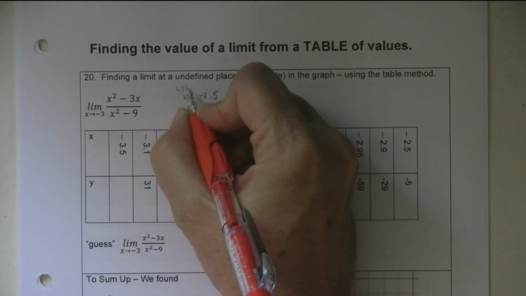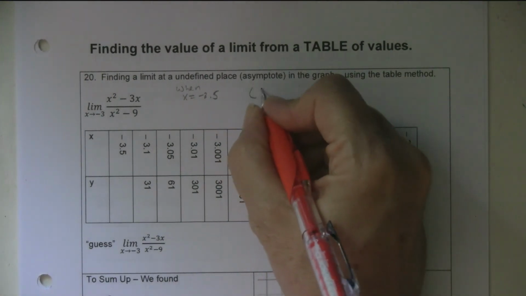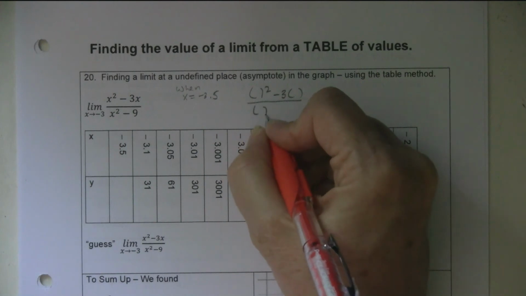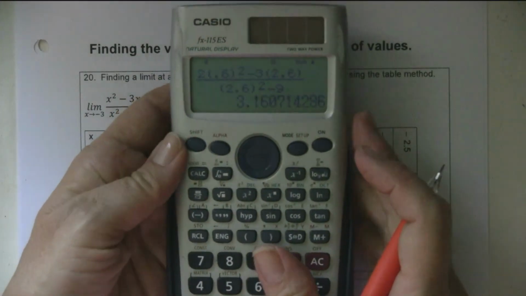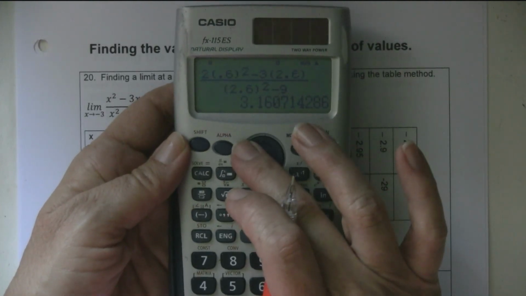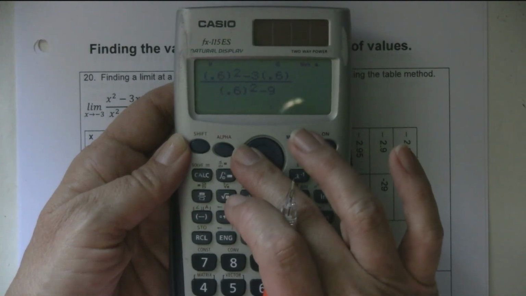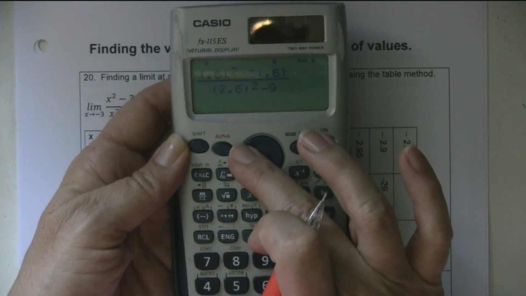That's what I'm going to be testing into this: x squared minus 3x over x squared minus 9. Fortunately I still have that on my calculator screen. Oh, did I mess up there? It looks like I did, and I didn't get the 2 in on that other one. Let me make sure that I didn't make a boo-boo.